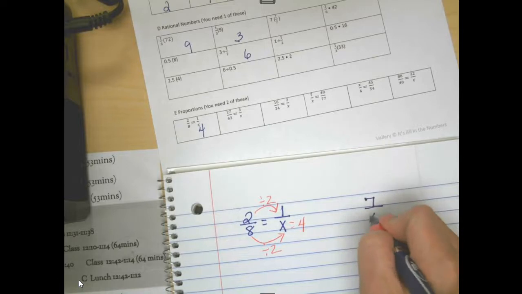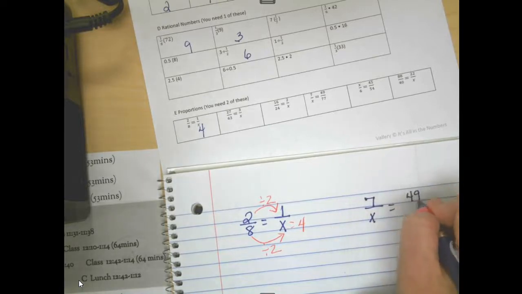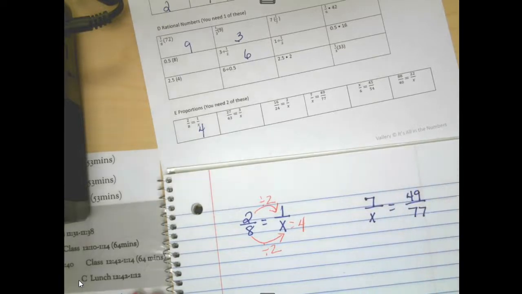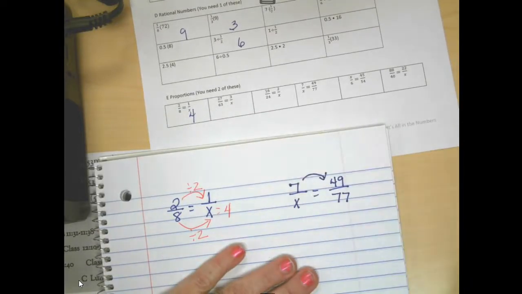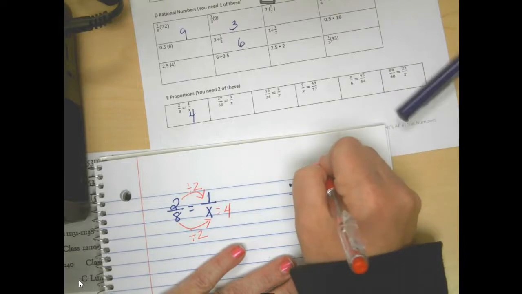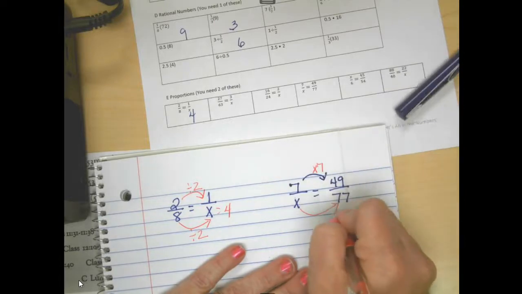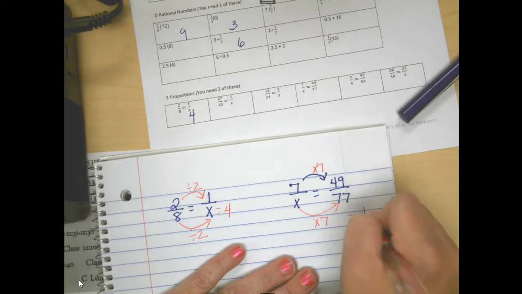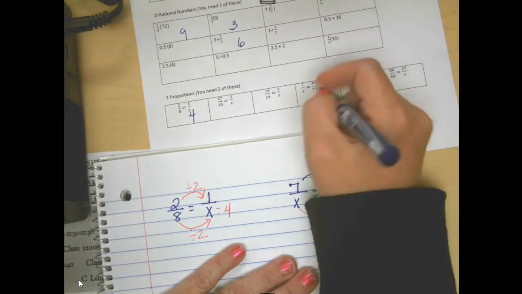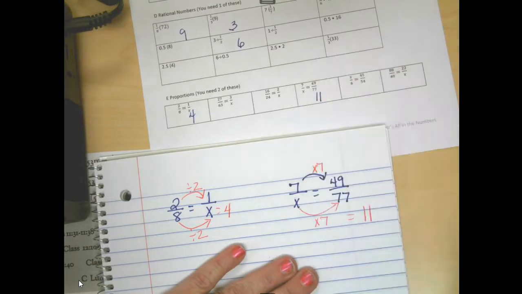7 over x equals 49 over 77. How does 7 go to 49? Times 7. So what times 7 equals 77? This is 11. So x equals 11.